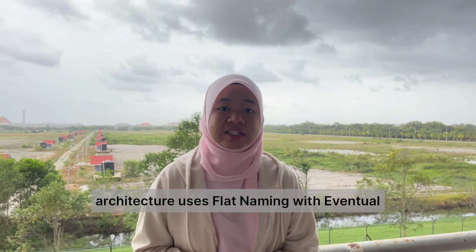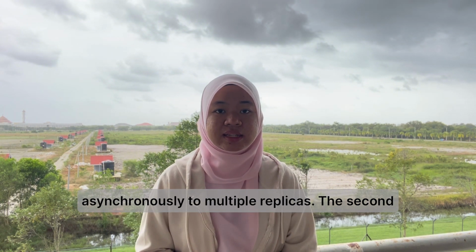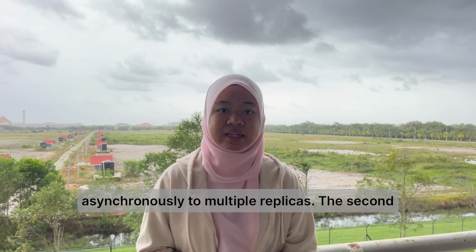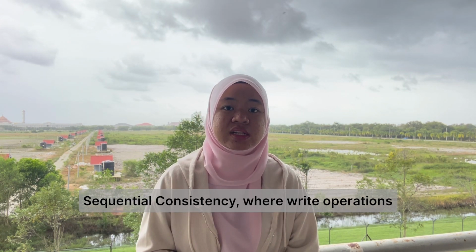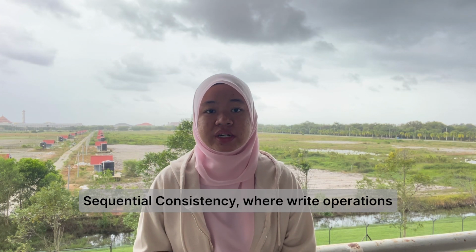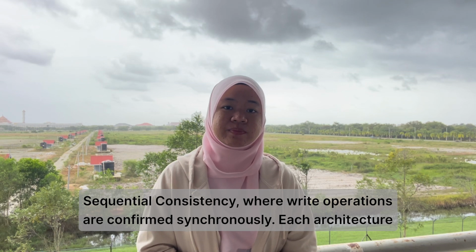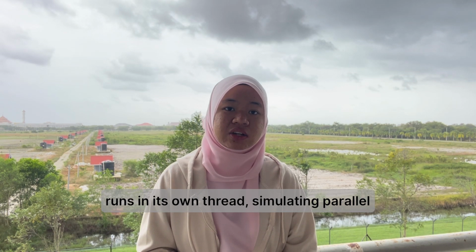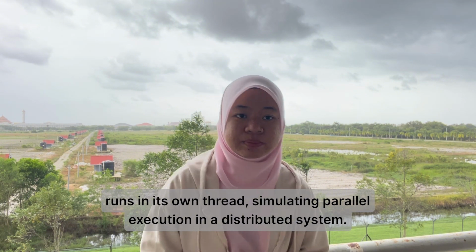The first architecture uses flat naming with eventual consistency, where data is replicated asynchronously to multiple replicas. The second architecture uses structured naming with sequential consistency, where write operations are confirmed synchronously. Each architecture runs in its own thread, simulating a parallel execution in a distributed system.